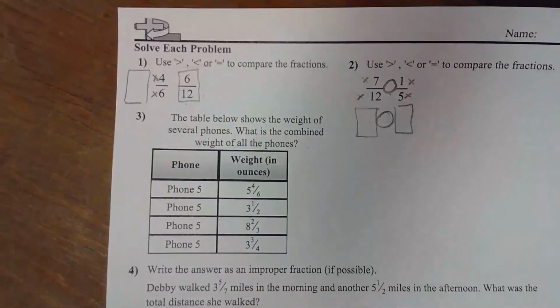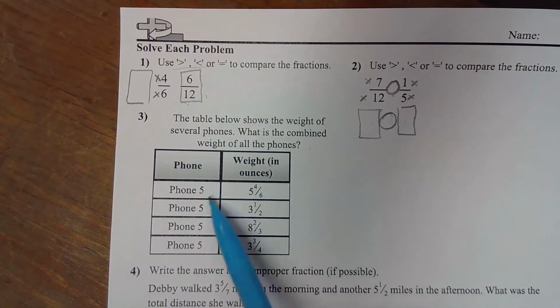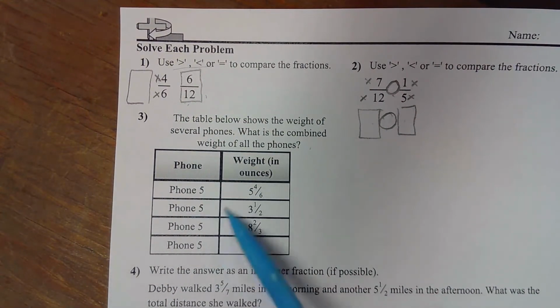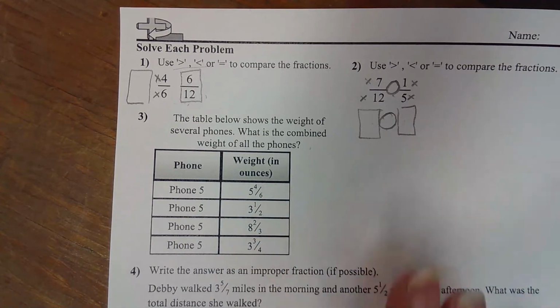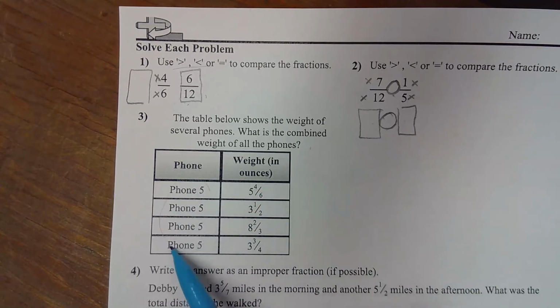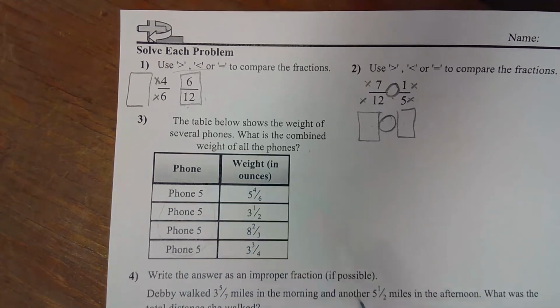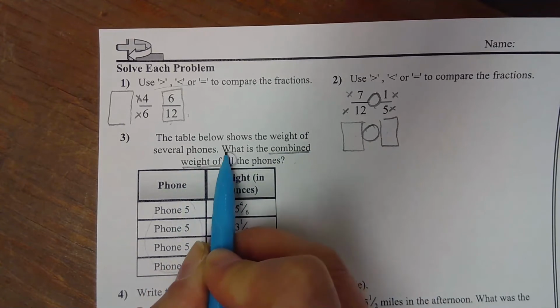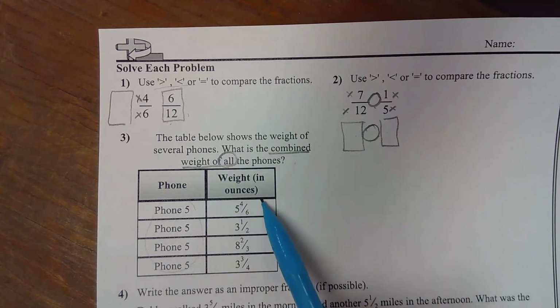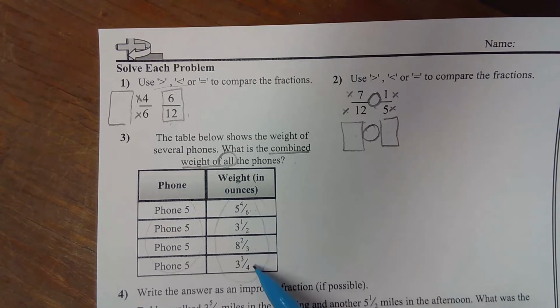Number 3 then, it gives you this table. Now, if you are doing this part of the assignment without having this paper in front of you, you don't have to copy off this part of the chart. What you do need to do is find the combined weight of all the phones. So you would copy this part of the chart, but then your next step, wow, 6ths, halves, thirds, and fourths.